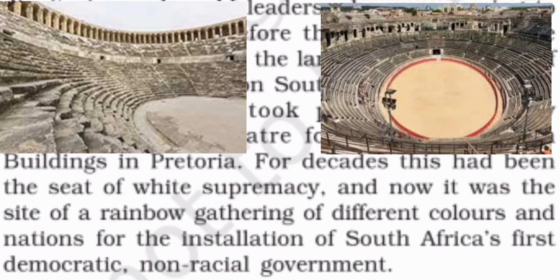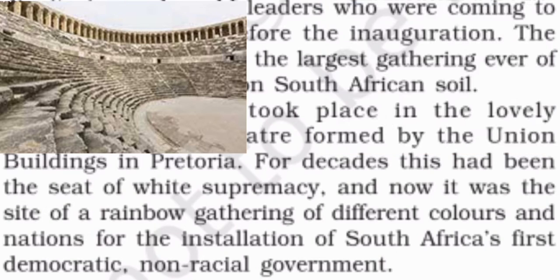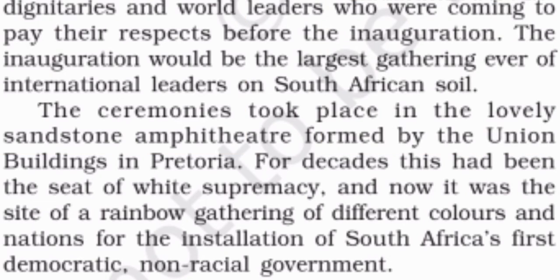Already we have discussed the word amphitheater. An amphitheater is a building without a roof with many rows of seats rising in steps, typical of ancient Greece and Rome. And you can see in the image also that Nelson Mandela's oath ceremony took place in the lovely sandstone amphitheater formed by the Union Buildings in Pretoria.